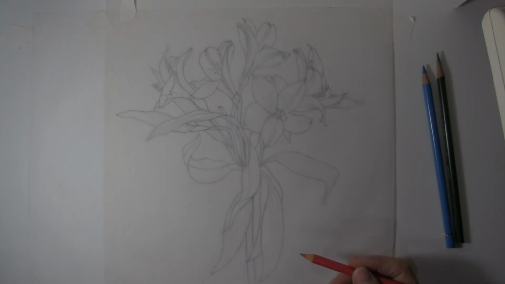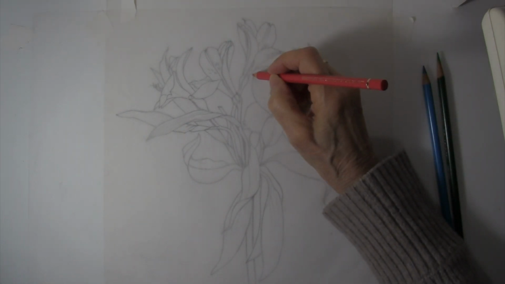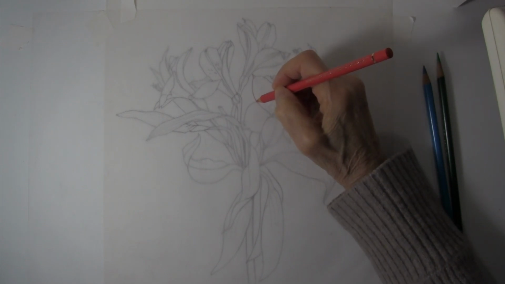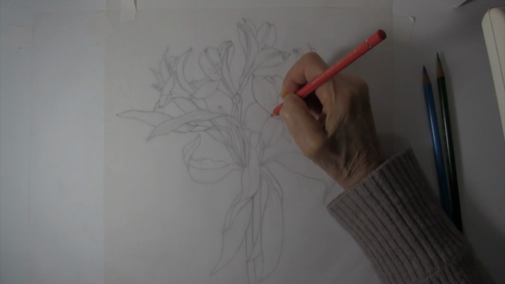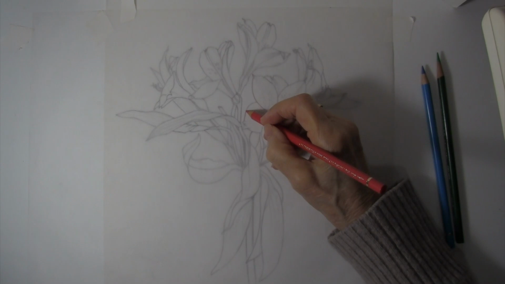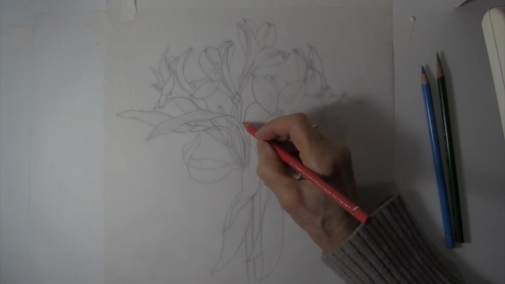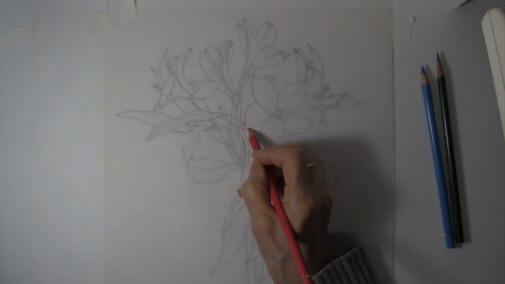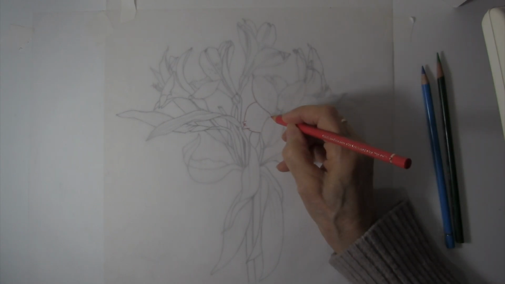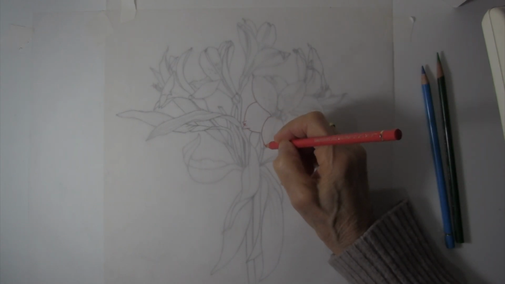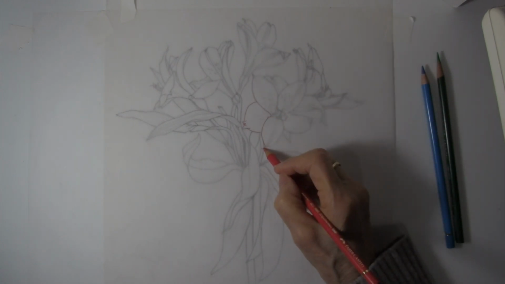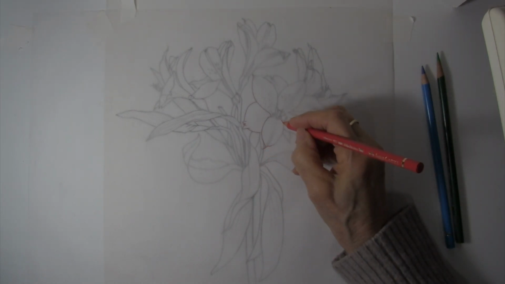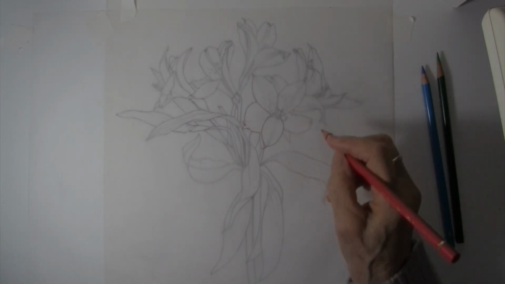So using a very sharp pencil, I am going to basically outline this drawing for all of those front sections. And they will go onto my first layer of tracing paper.